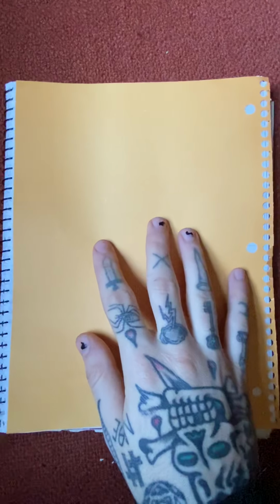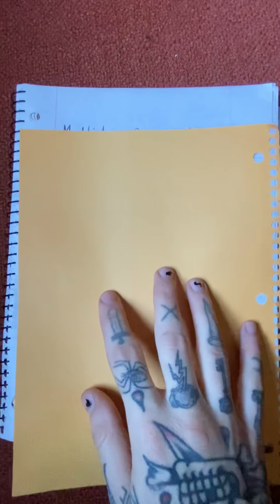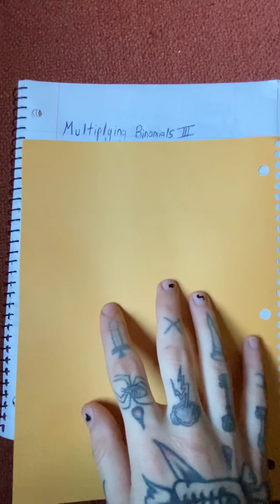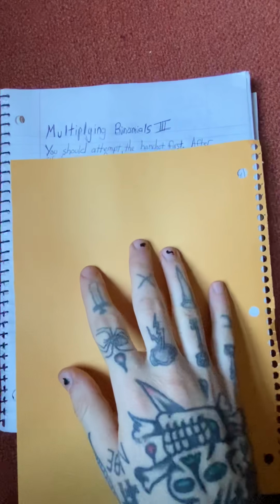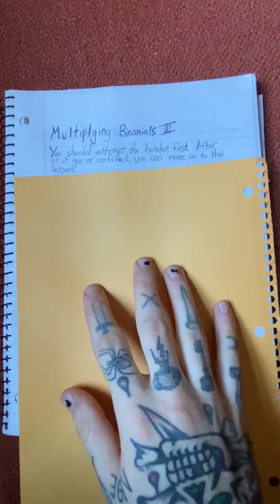All right, so this is the lesson for multiplying binomials 3. Y'all have already done the first two parts of this lesson. This third part is not much of a continuation from what you've already done. So you should actually attempt the handout first.